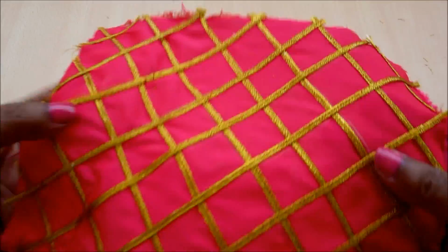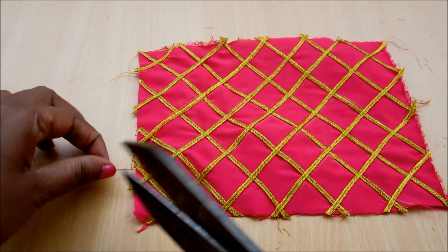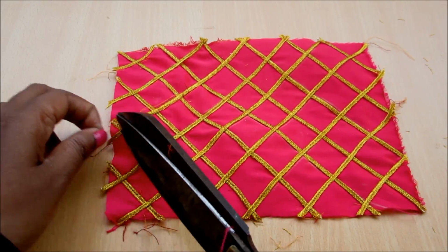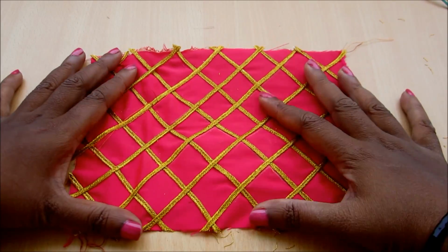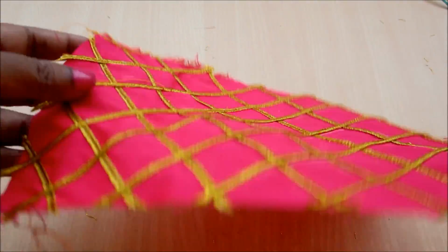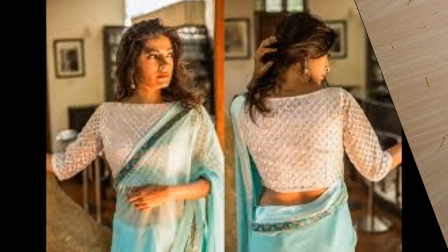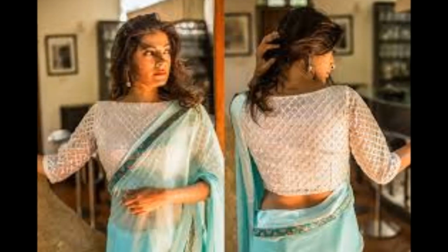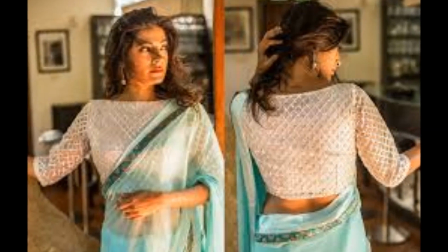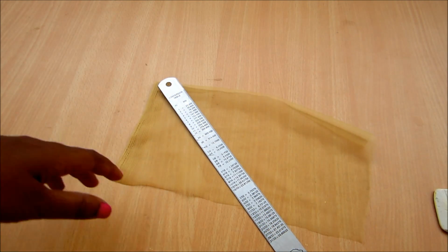This way we can create our own designer fabrics at an affordable price. Now let me show you how to design this on the net. Net fabrics are not user friendly for the designing. Now you can see this net blouse, how beautifully it is designed. I'm using this piece of net fabric. As I said, net fabric is not user friendly.